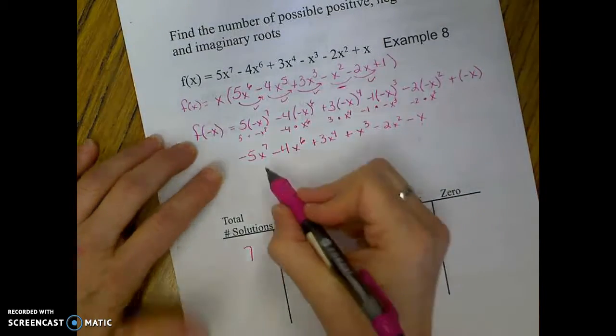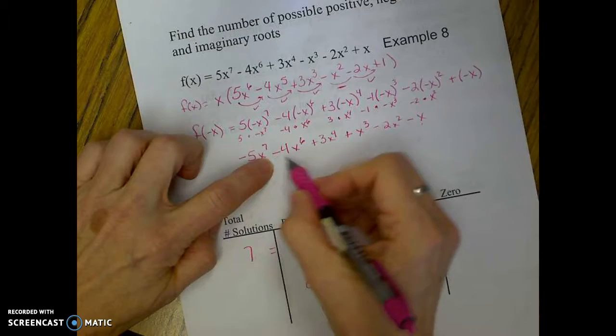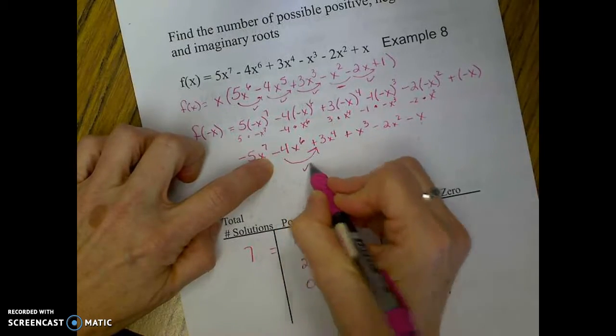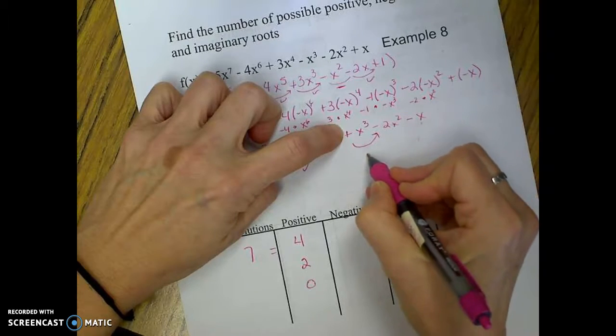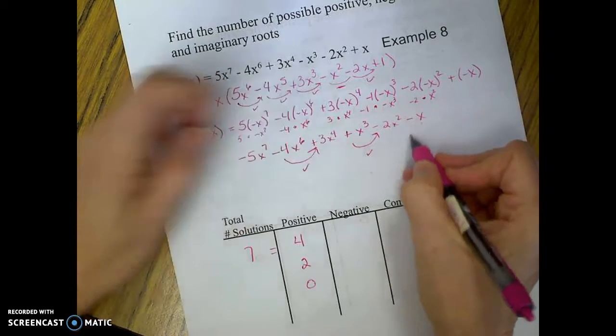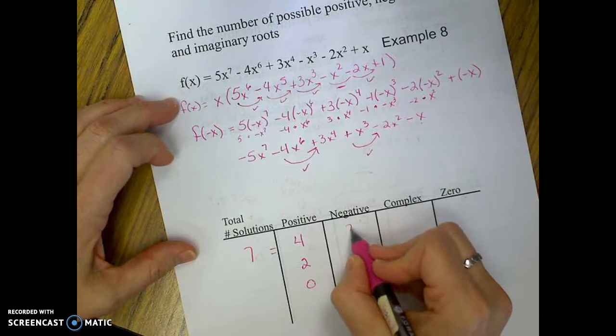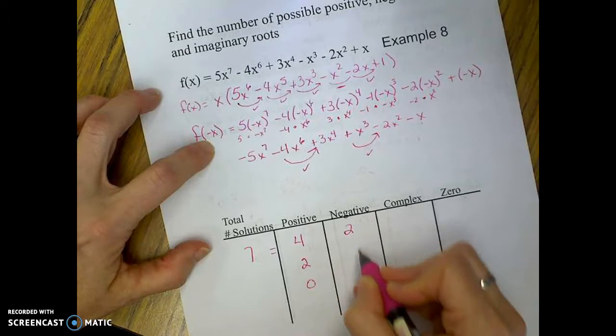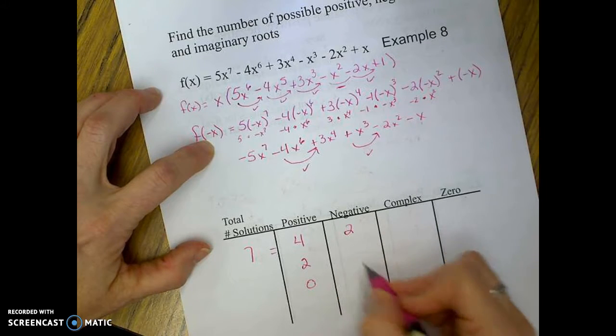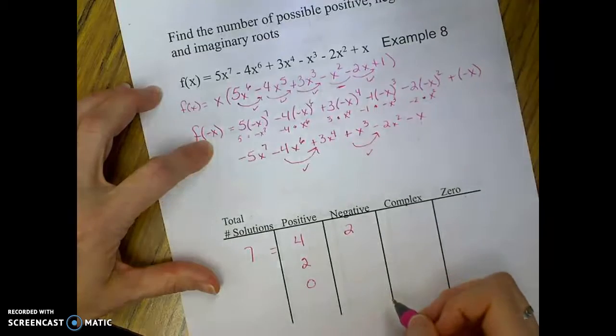Looking at your sign change, you go to negative, so there's no change. Here's a change. You stay positive, no change. Here you go to negative, so that's a change. Now you're still negative. So there's only 2 times with the negative, f of negative x, that changed. So I could have 2, or I could have 0.